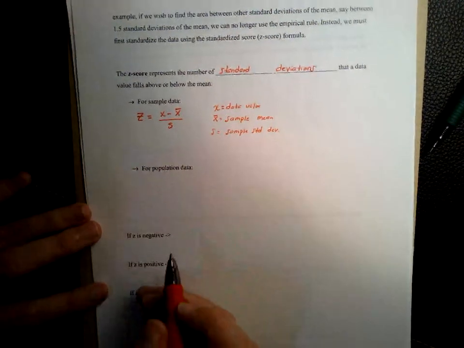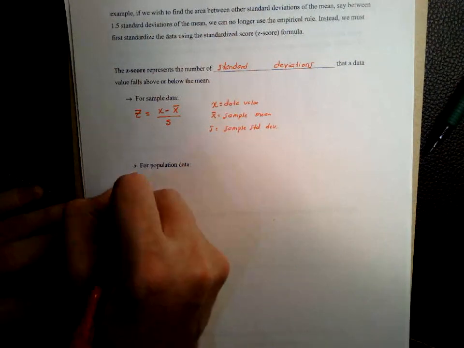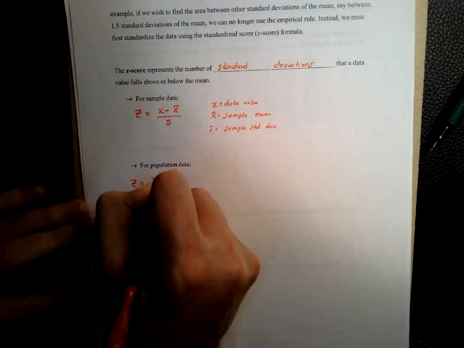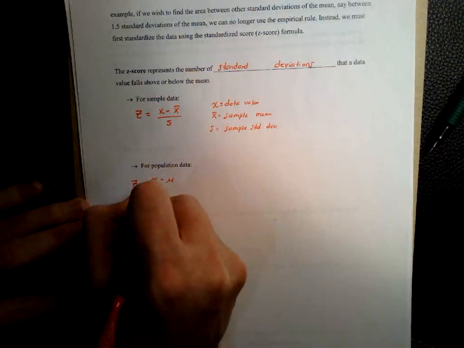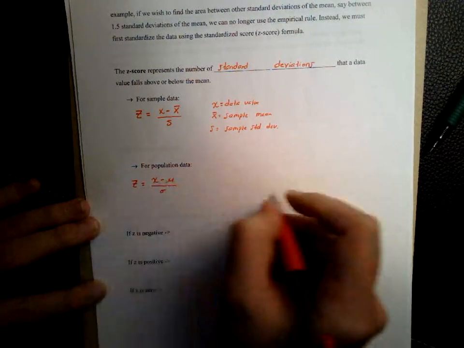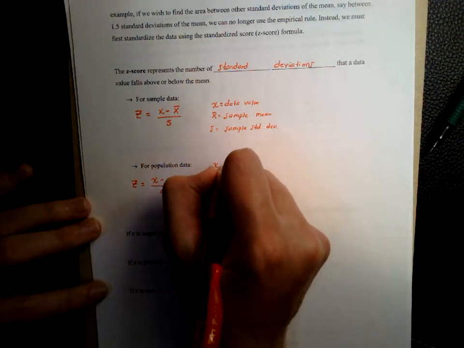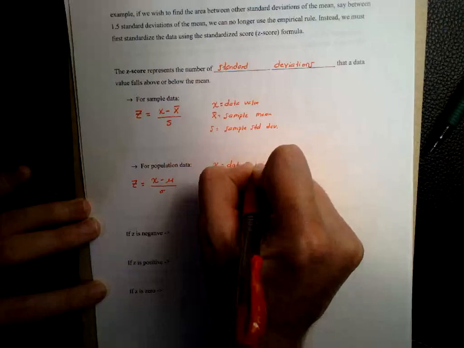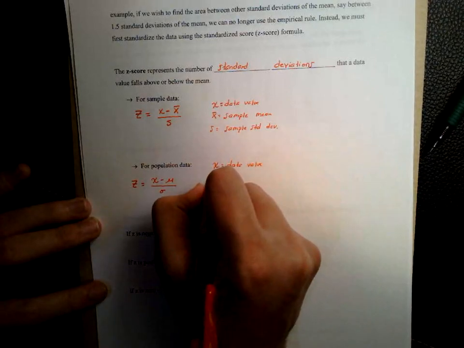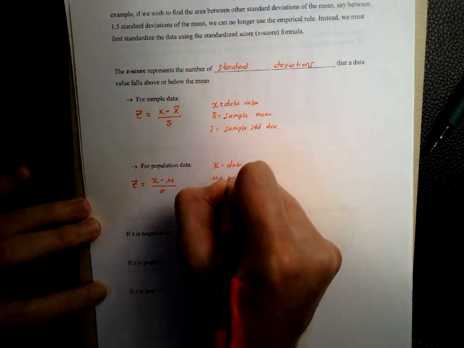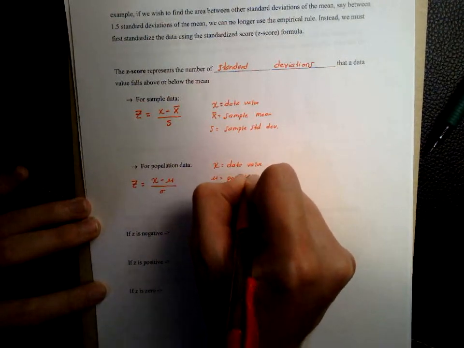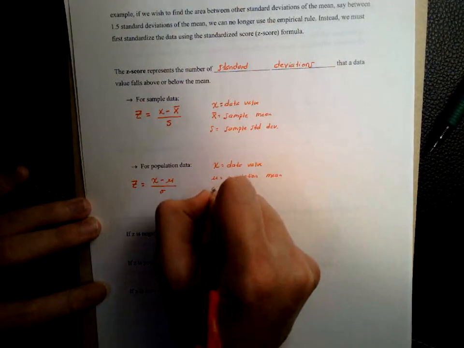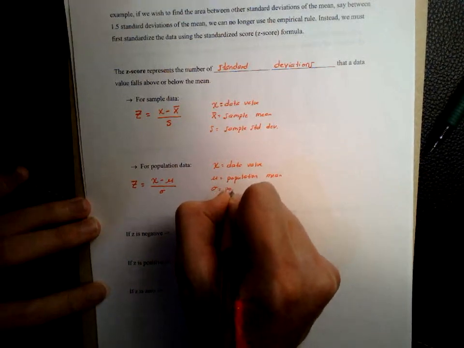Then, using this idea and using population parameters, we have that z is equal to, again, some data value x minus the population mean mu divided by the population standard deviation sigma. Again, x is some data value of interest. Here, mu is the population mean, and sigma is our population standard deviation.